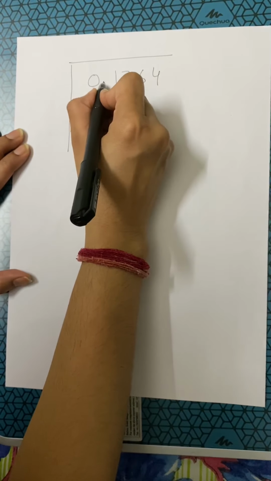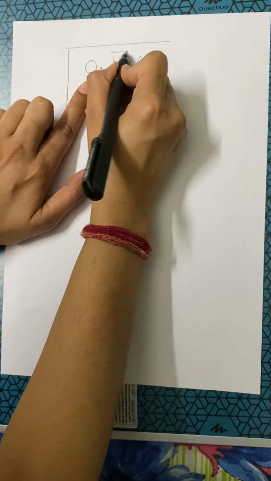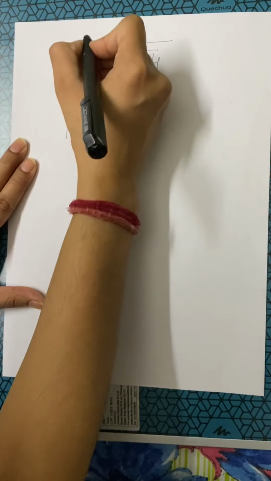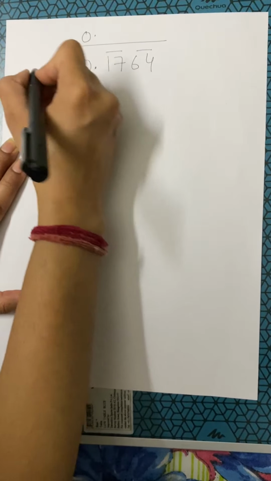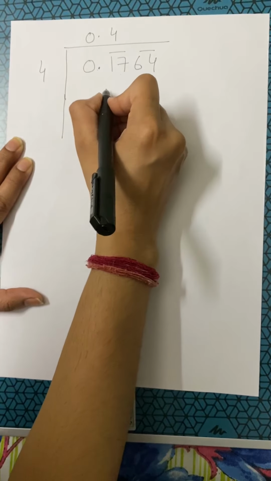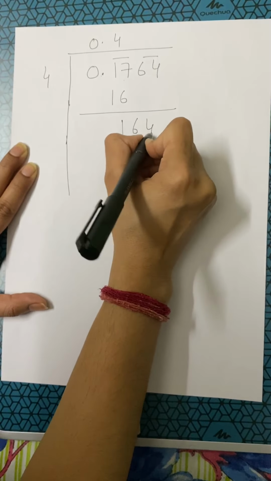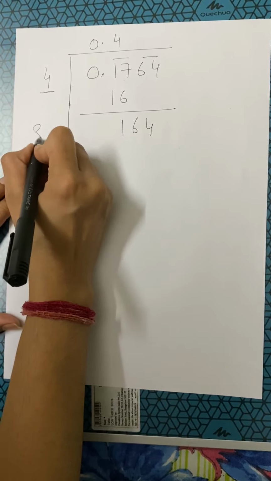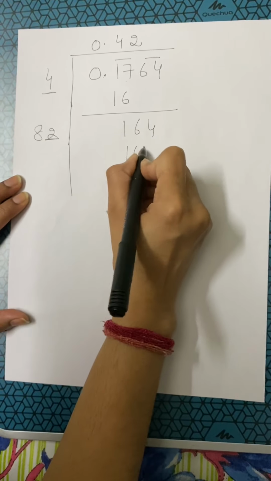When you try to find the square root of this number, 0.1764, according to the rule, after decimal, I'll start pairing the digits from the left hand side. Because decimal is already there, I will start this with decimal. 4 4s are 16 here. 164. This number is multiplied by 2. 8. When I multiply by 2, I will get 164.